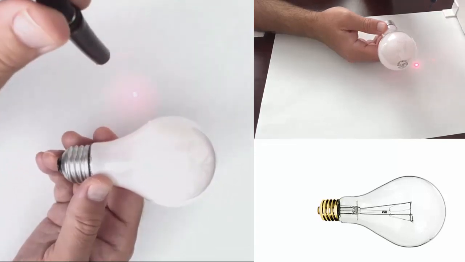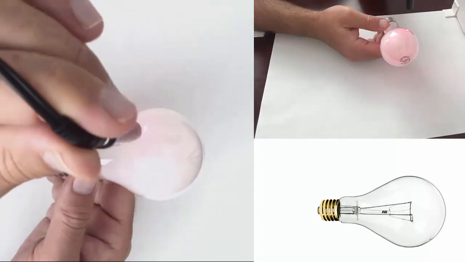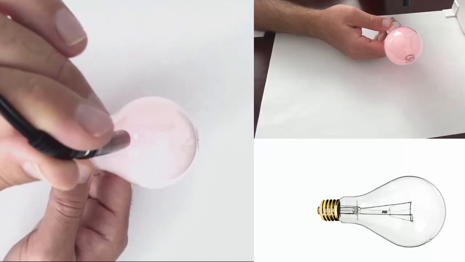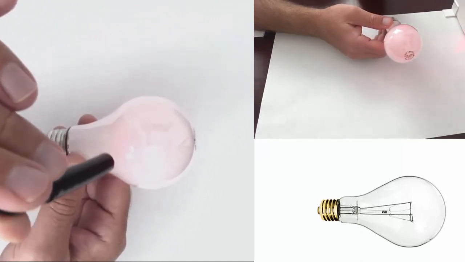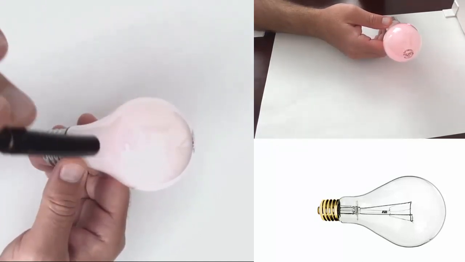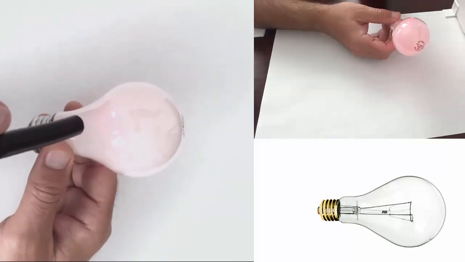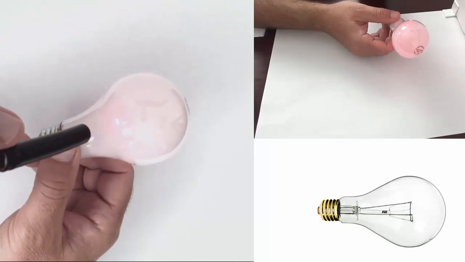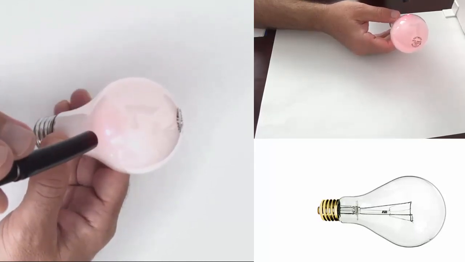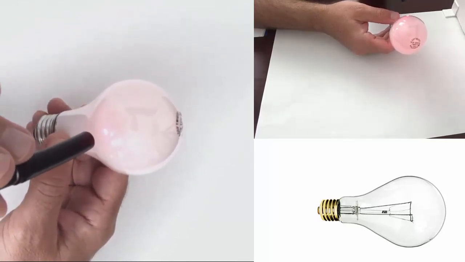So what I'm gonna do is take the laser pointer and point it in the direction of my light bulb. And as you can see here, when I'm pointing it in the direction of this light bulb, it's very difficult. You cannot see what's inside due to the fact that the light bulb is made out of frosted glass. So that frosted glass is blocking the light from going inside.